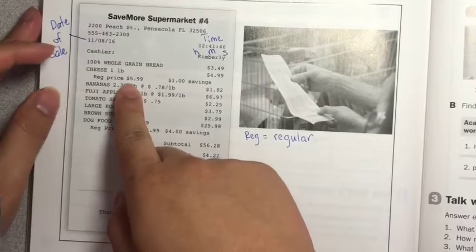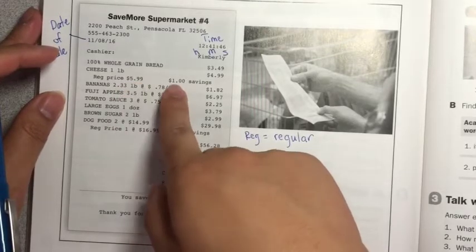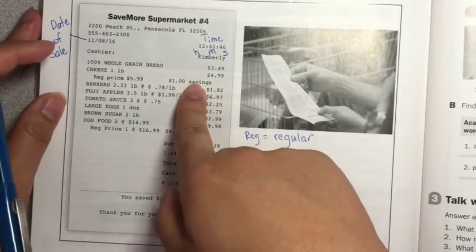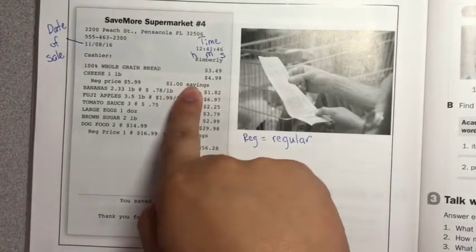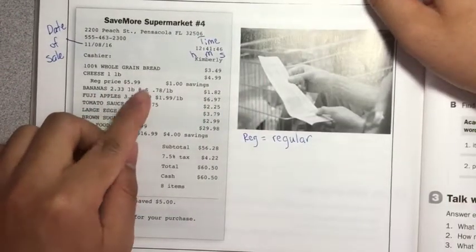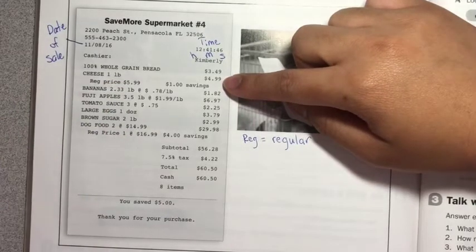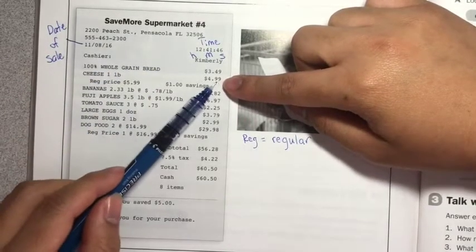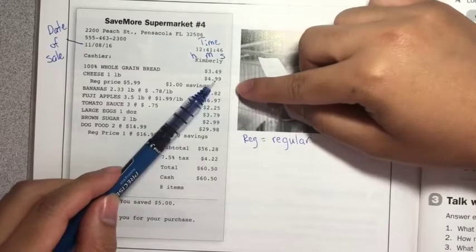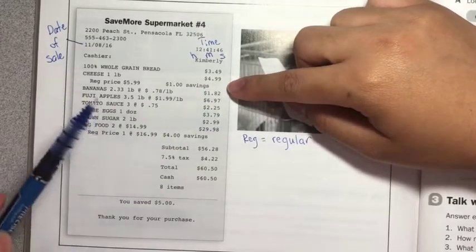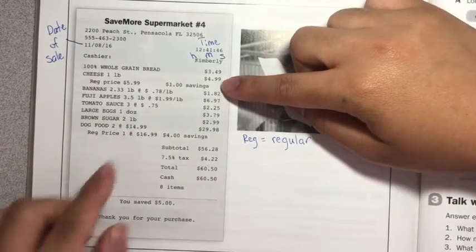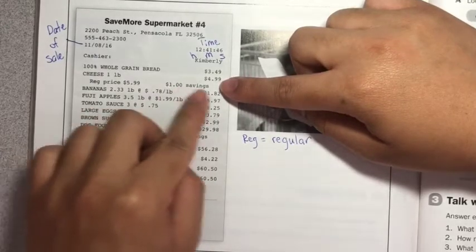Regular price, $5.99. $1 savings, so you save $1. How do I know? The regular price is $5.99, but we only pay $4.99. $4.99 for the cheese. We save $1. So it tells you here, $1 savings.